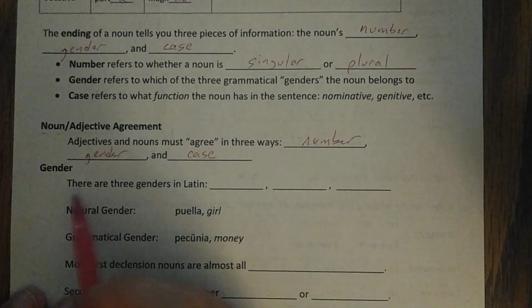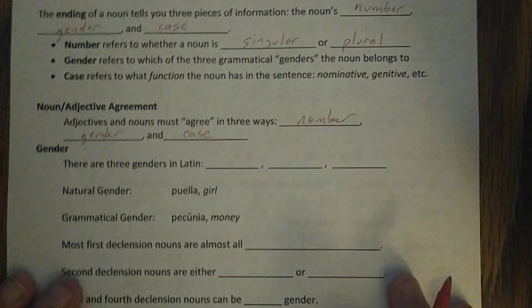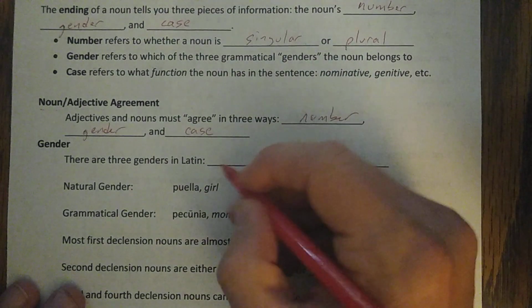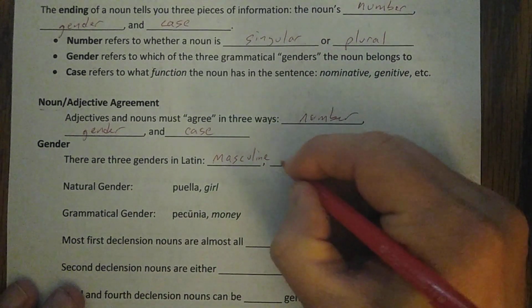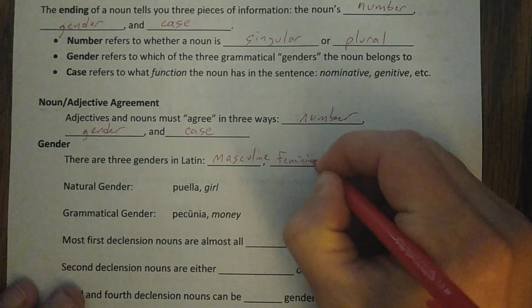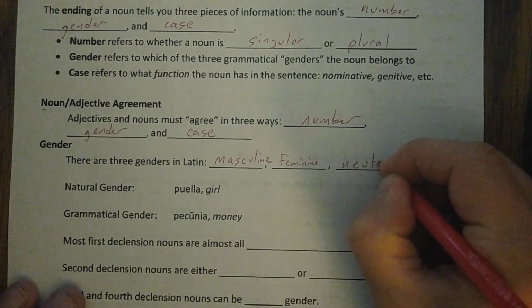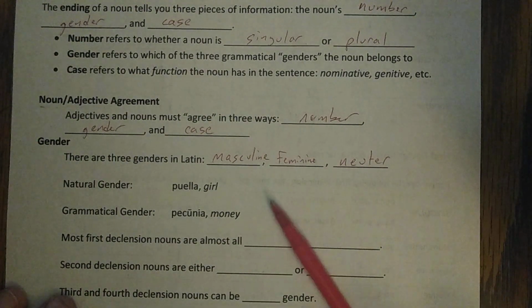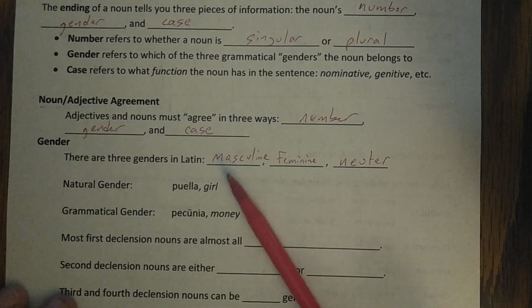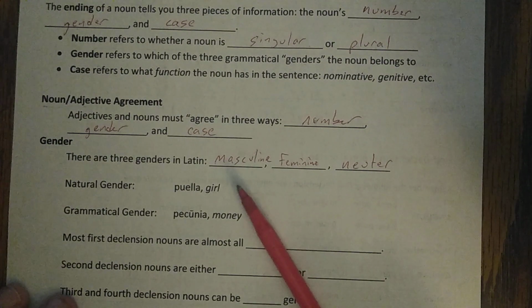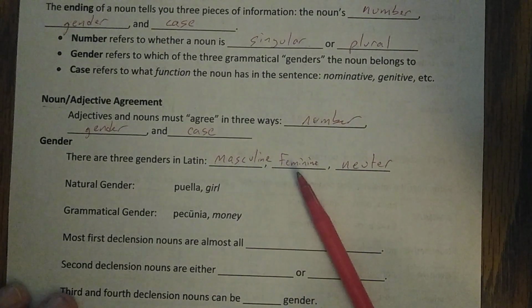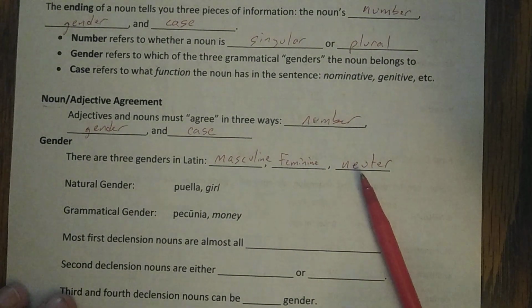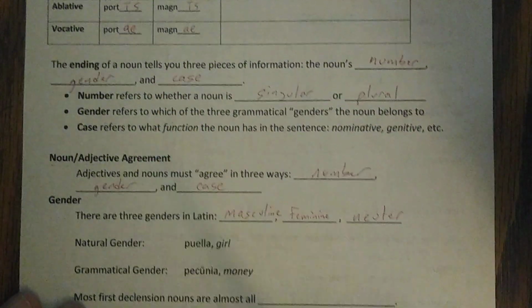Okay? And if you were curious, those three genders in Latin, at least grammatical genders, are what's called masculine, feminine, and neuter. One thing you'll notice is masculine, feminine, and neuter. Again, that doesn't mean boy, girl, nothing, right? It's grammatically masculine, grammatically feminine, and grammatically neuter. Okay? It really just has to do, like I said, with what the endings themselves are.